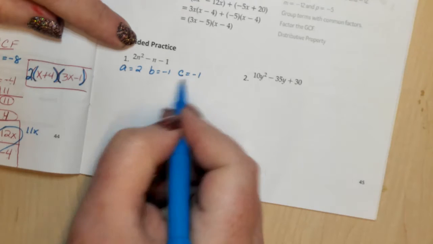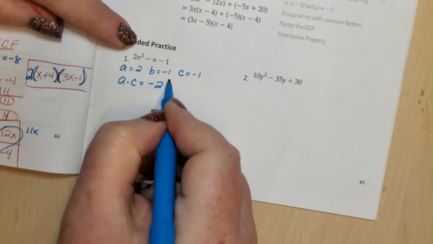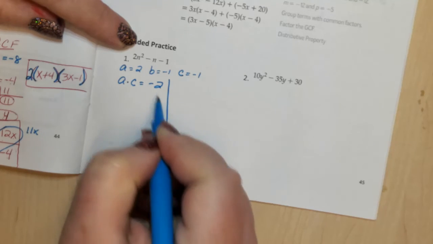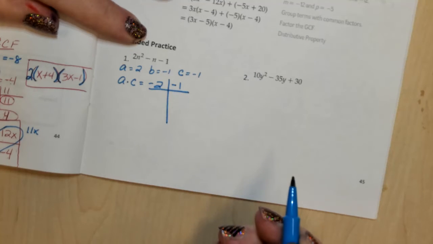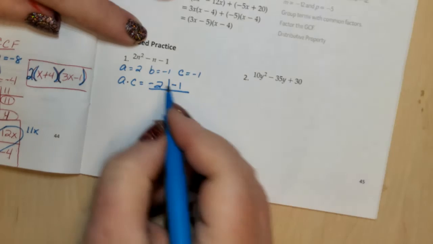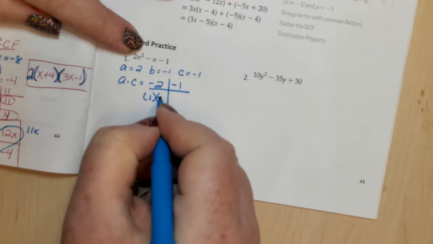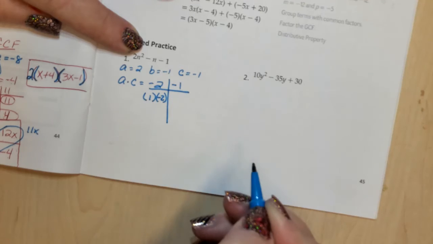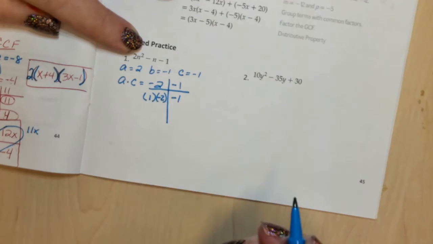So a times c, that's going to be negative 2. So I want factors of negative 2 that add up to negative 1. We don't have very many to choose from, do we? So remember, this has to be negative: 1, negative 2. 1 times negative 2 is negative 2. 1 plus negative 2 is negative 1.